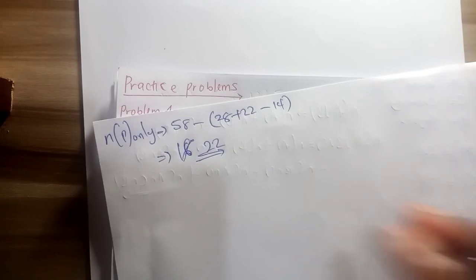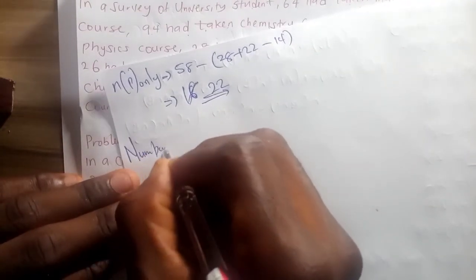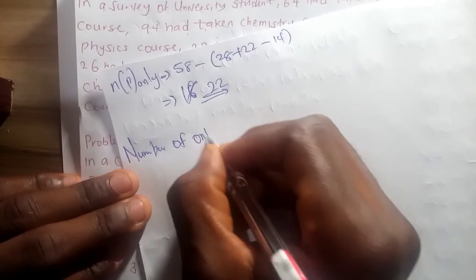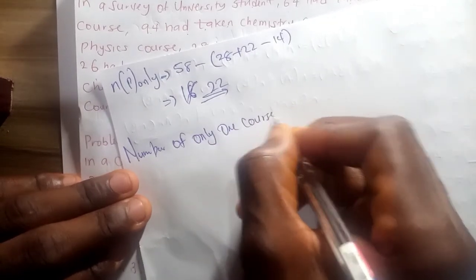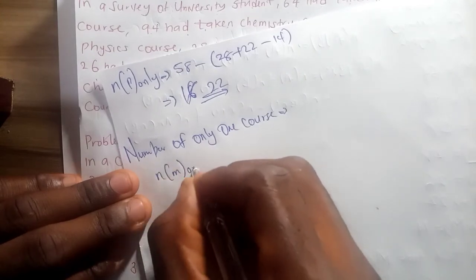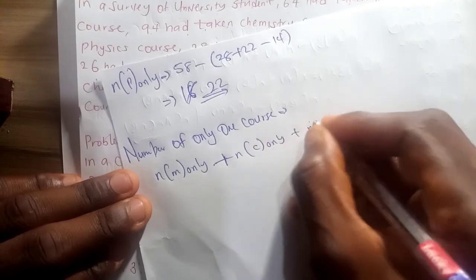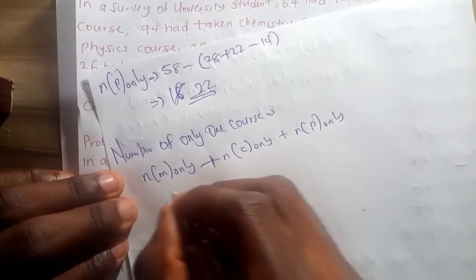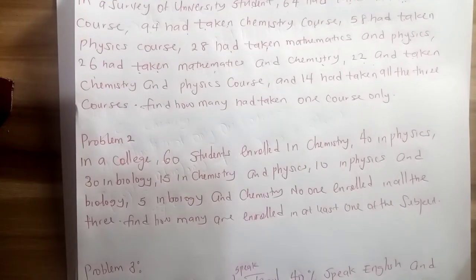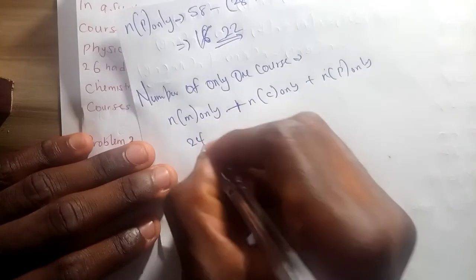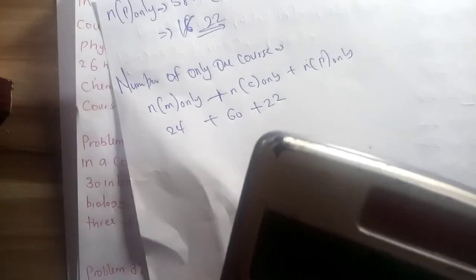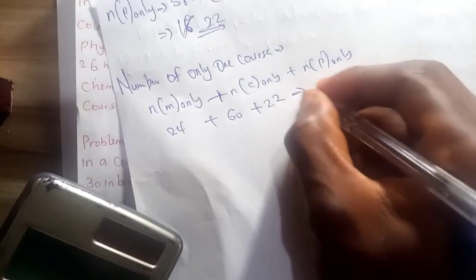Now the question says find how many are taking only one course. So the number of only one course will be the number of math only plus the number of chemistry only plus the number of physics only. What is the number of math only? We have 24, 60, and 22. So the answer to this one will be 24 plus 60 plus 22. That will give us what?